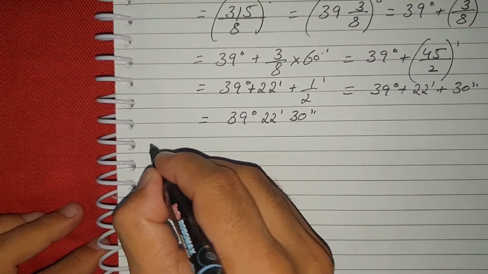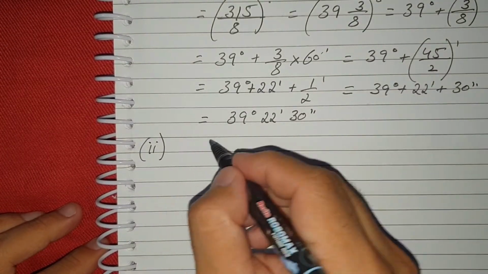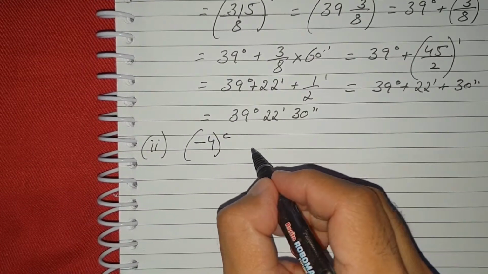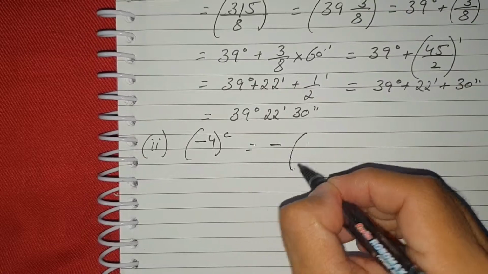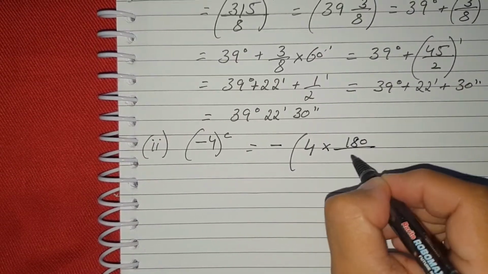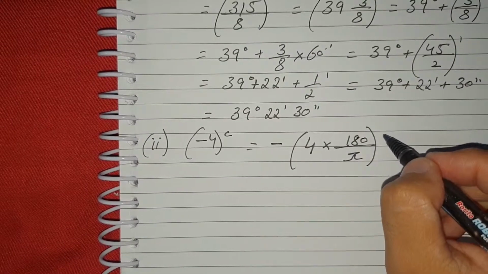On the second part, now you have to convert minus 4 radian. Again, take the minus sign common. So this is 4 into 180 by pi degree.